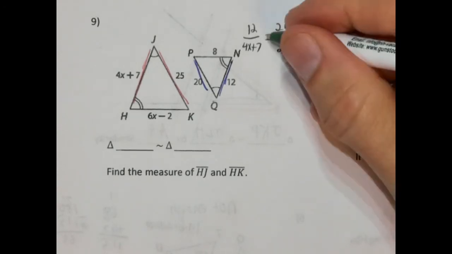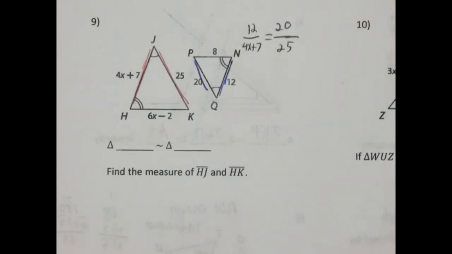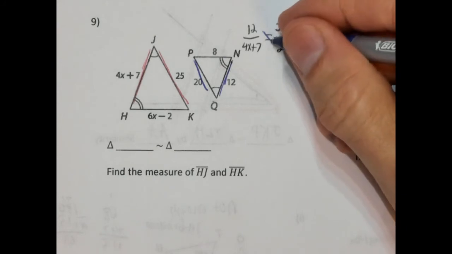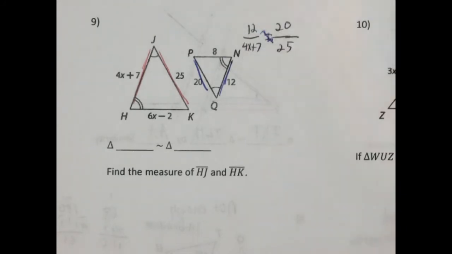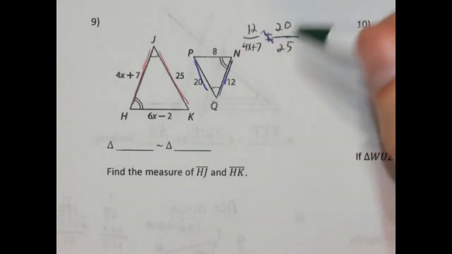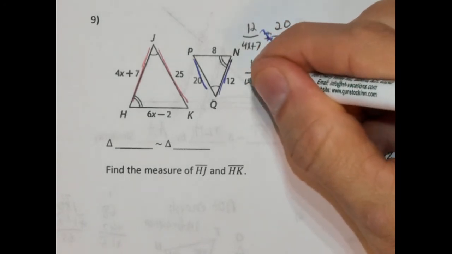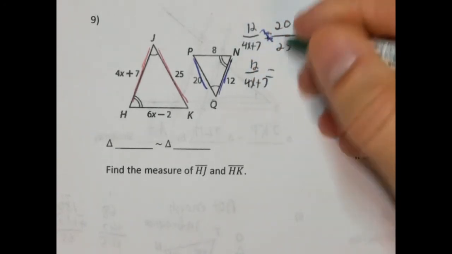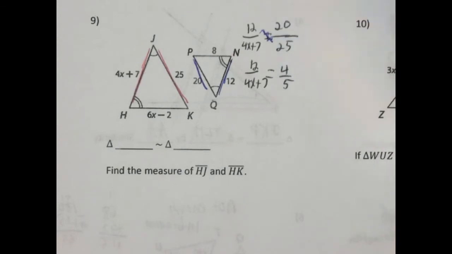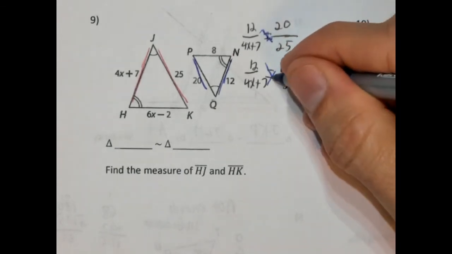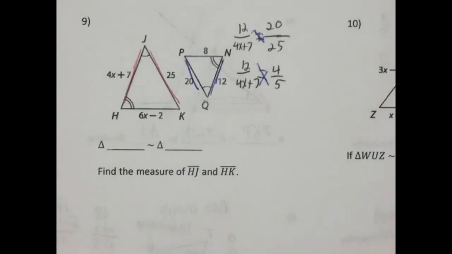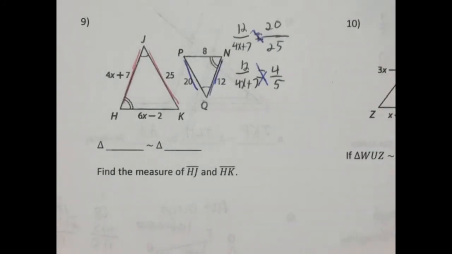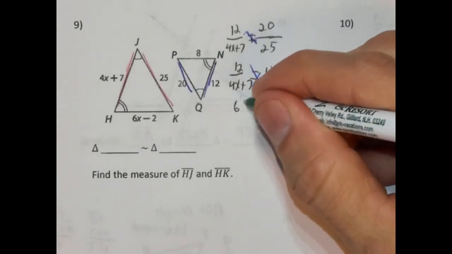Okay. And we're going to cross multiply here. Oh, before I do that, actually, hold on. Before I do that, we're going to simplify that. So we're going to divide the top and bottom by 5. So 12 over 4x plus 7, and that's going to be 4/5. Okay. And we're going to cross multiply that. And let's see, 12 times 5 is 60.